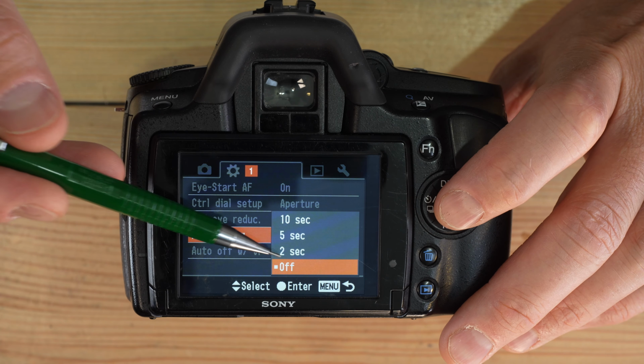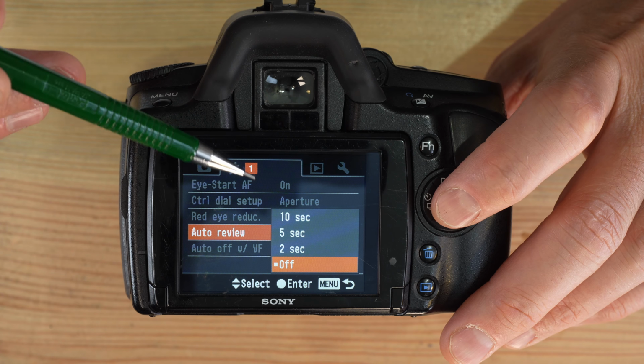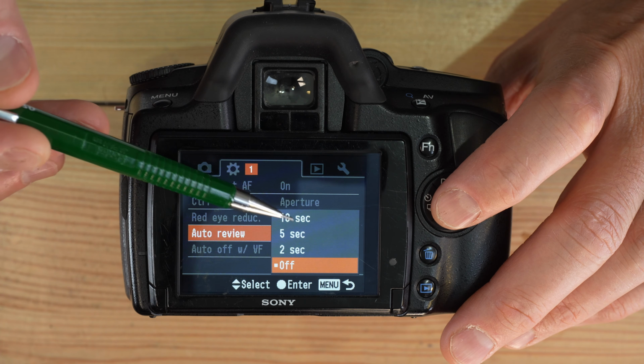Auto review, off to 5 or 10 seconds. When you take a photo, do you want it to automatically pop up, yes or no?